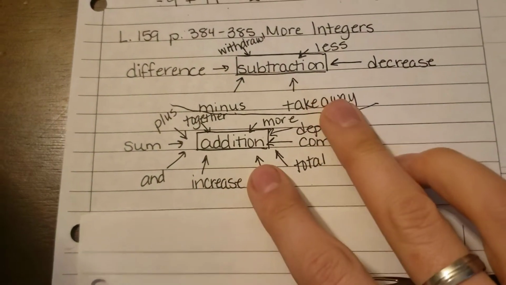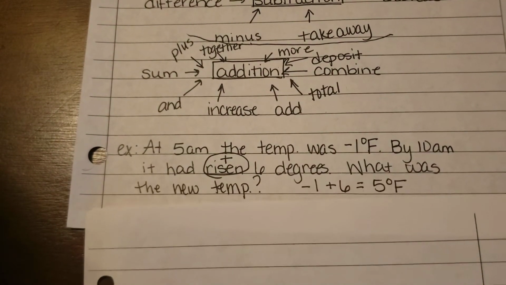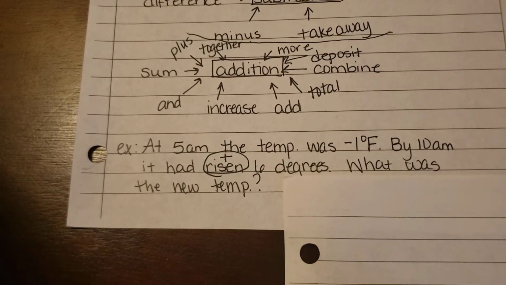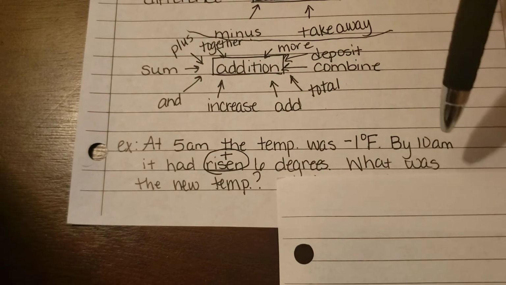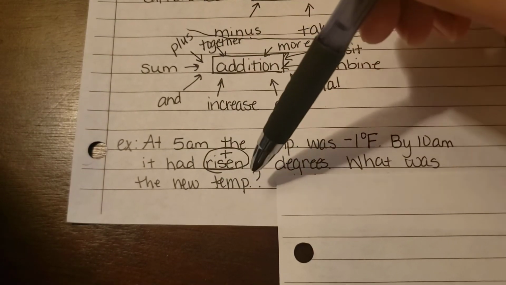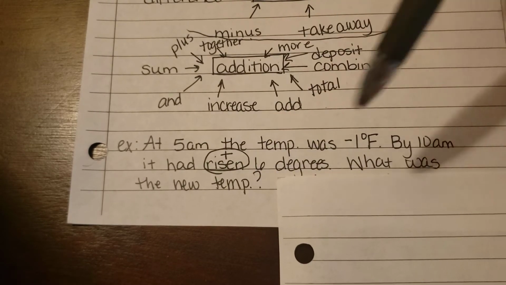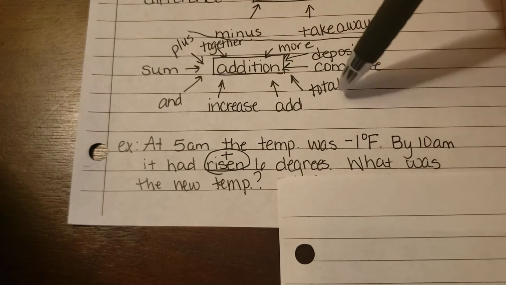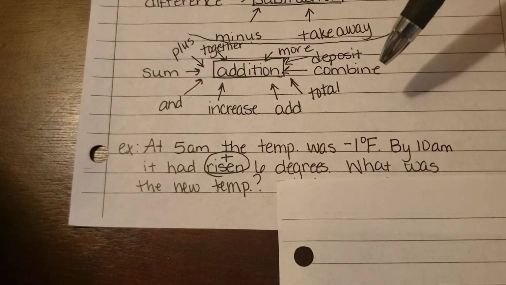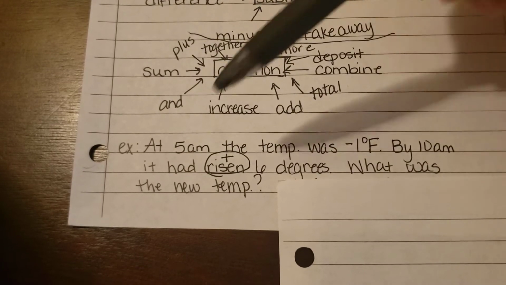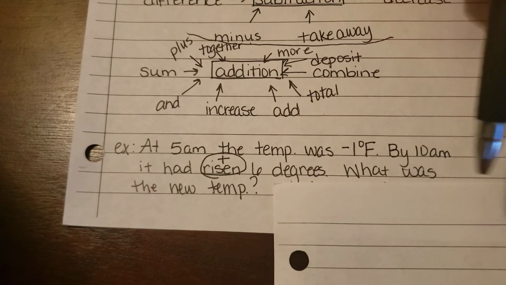Okay, here's an example. Yes, this means word problems. So at 5 a.m., the temperature was -1 degrees Fahrenheit. By 10 a.m., it had risen, right? Risen is a clue for addition. Now, you might say, Mr. Bulger, that's not here. How's that fair? Well, sometimes we need to use our context clues. So it had risen 6 degrees by 10 a.m. So what's the new temperature?